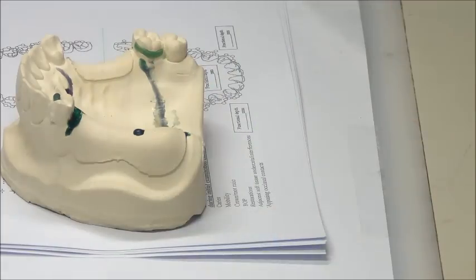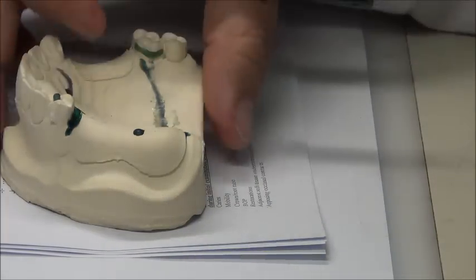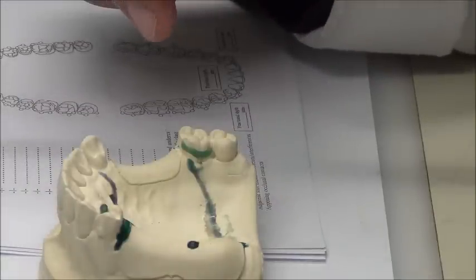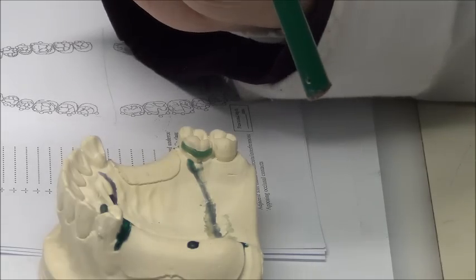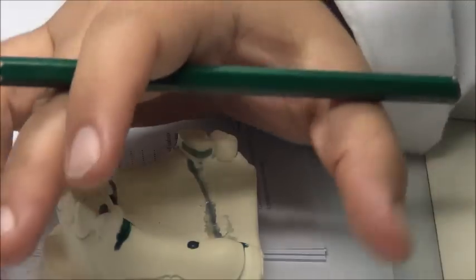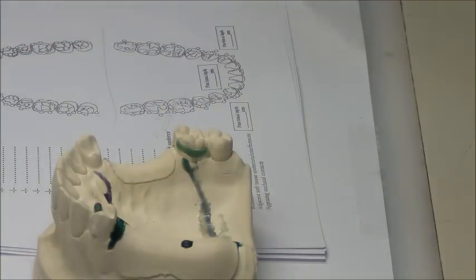A patient came to me and I took an impression. This is the cast. Okay, what do I do to this cast? Survey. Okay, so one of the steps is surveying. Surveying is an initial step. What else should I do before I begin my design?